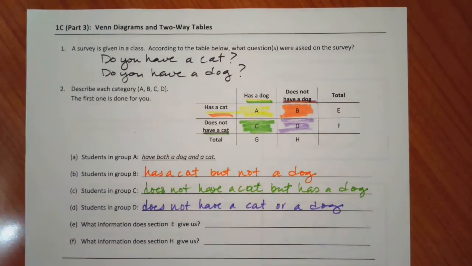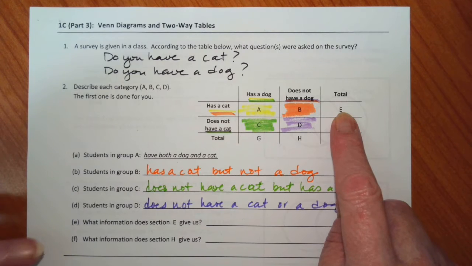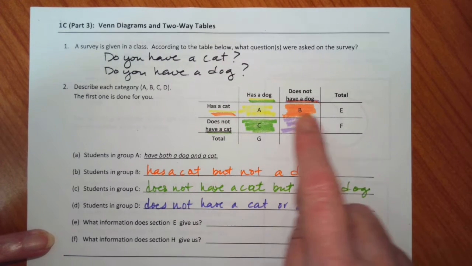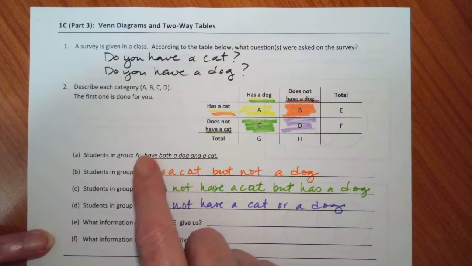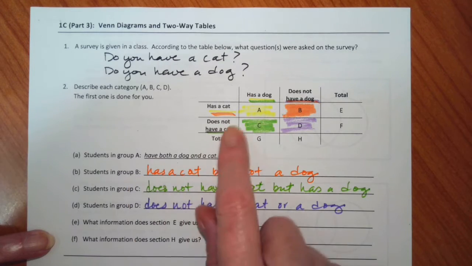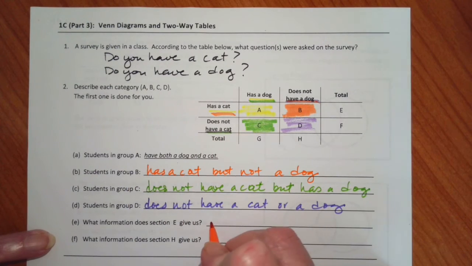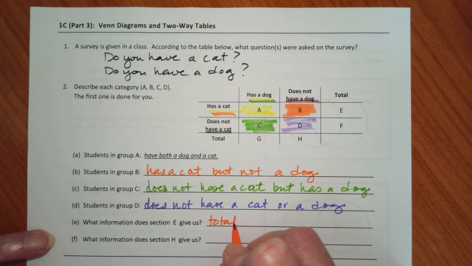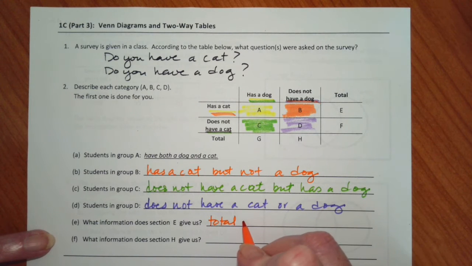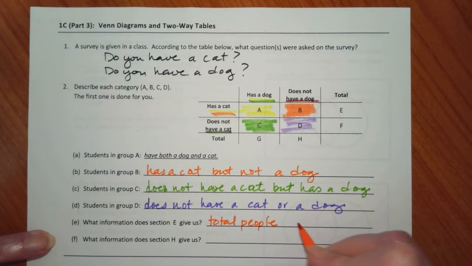Okay, so let's see then what these other areas give us. If I look here at E, this is the total of this row. So this is group A plus group B, and so those are the total people who have a cat.